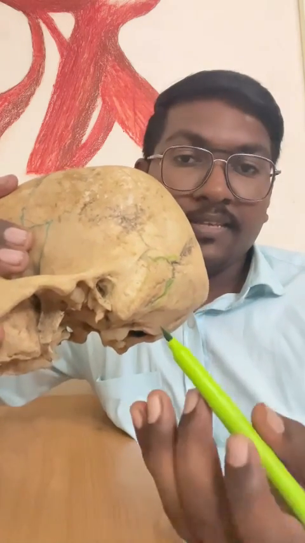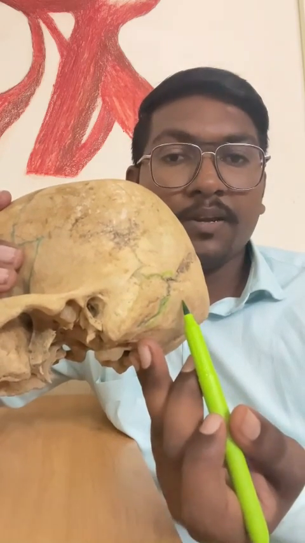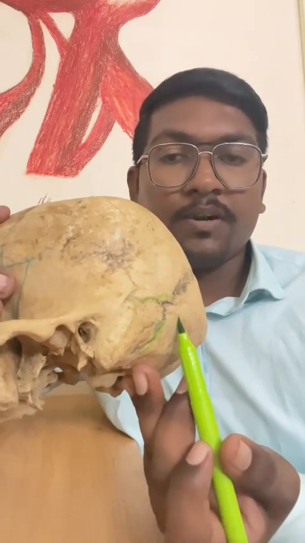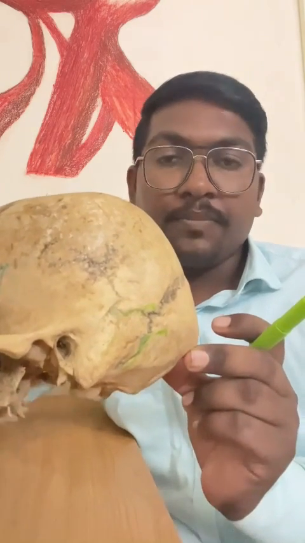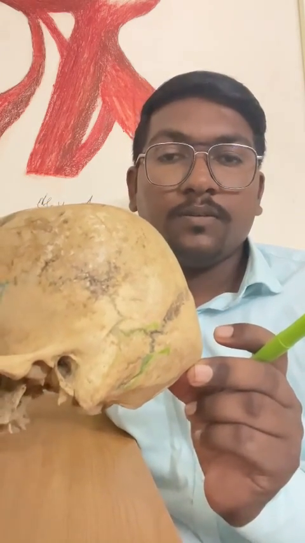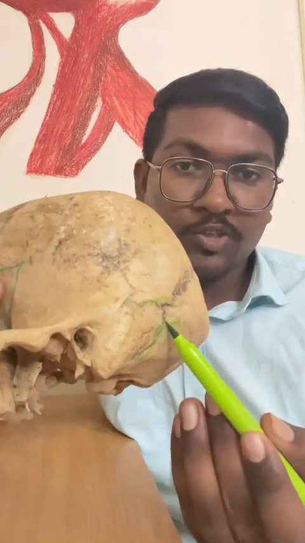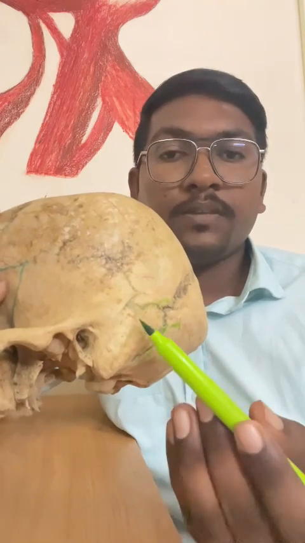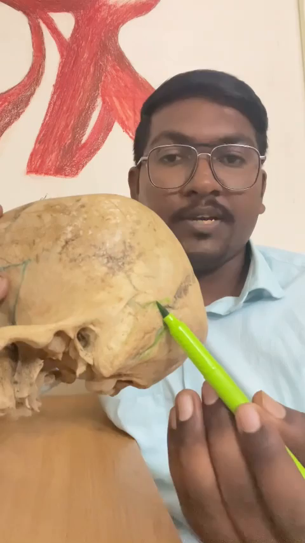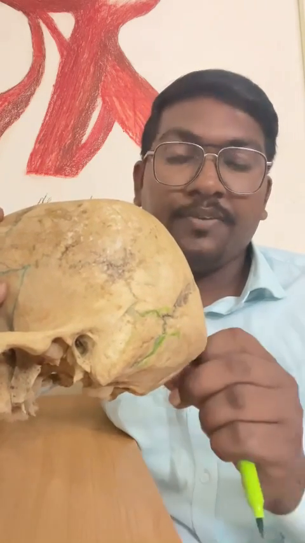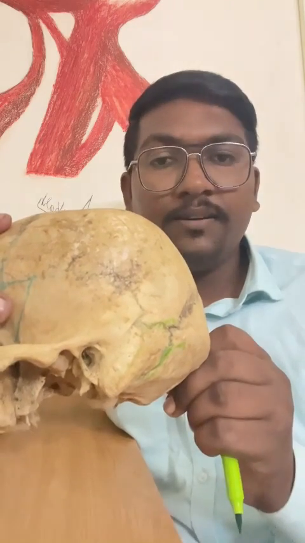The suture between the mastoid process and the occipital bone is the occipitomastoid suture, and between the inferior part of the parietal bone and the mastoid process is the parietomastoid suture.